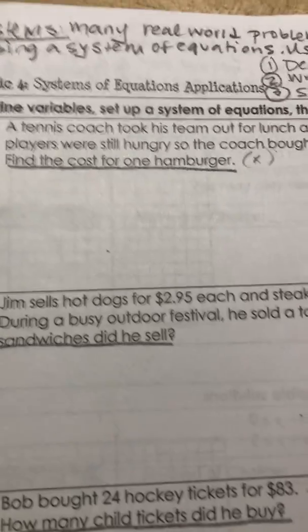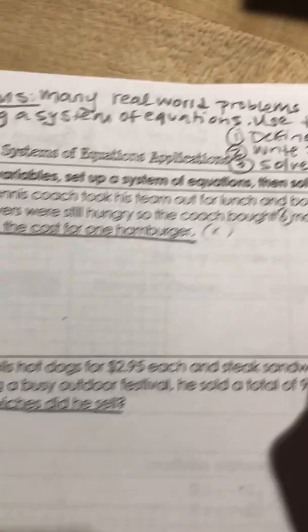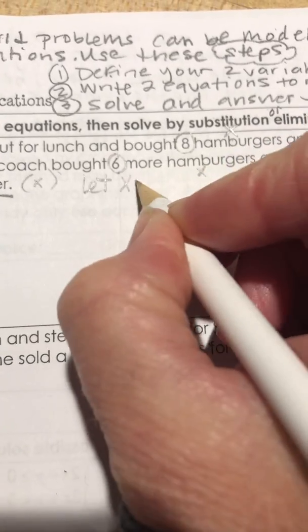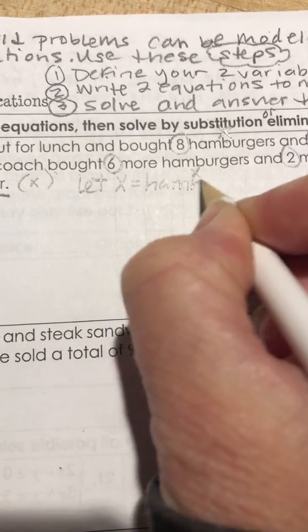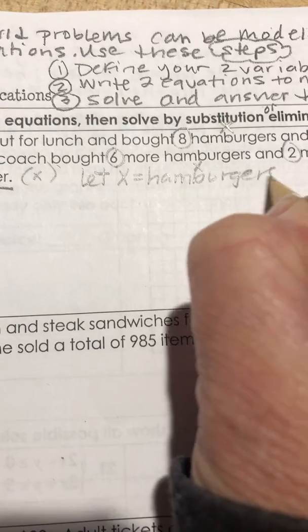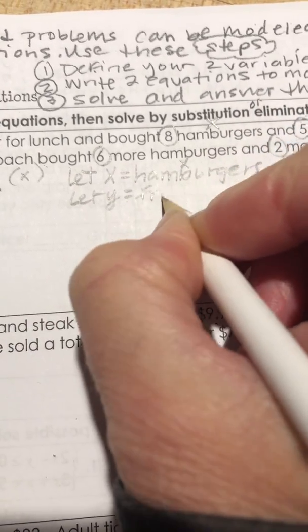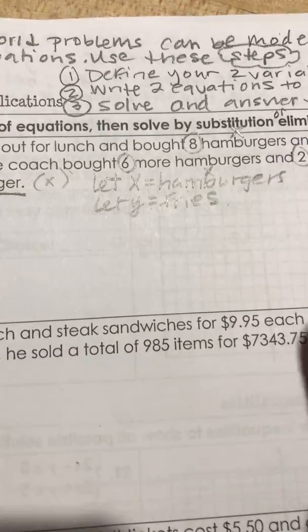Okay, so first of all, I'm going to write myself a note here. So let X equal, hopefully you figured out, the hamburgers. Let Y equal the fries. This is making me hungry.